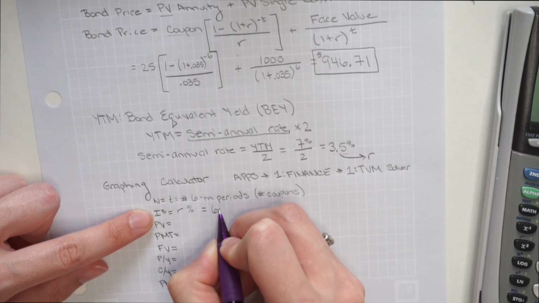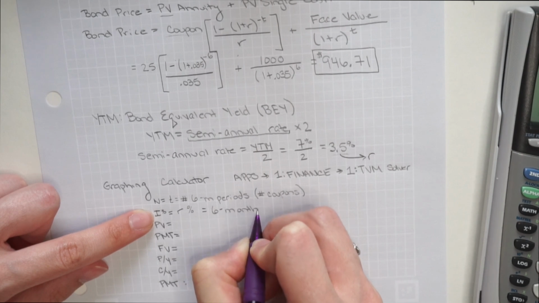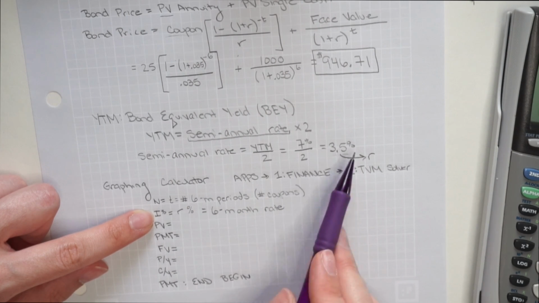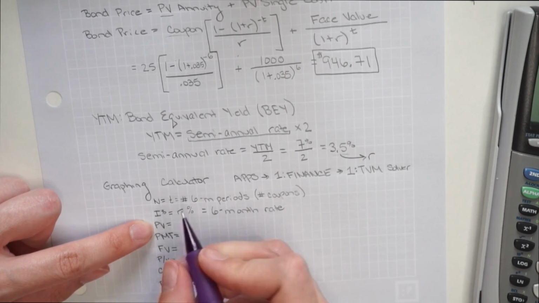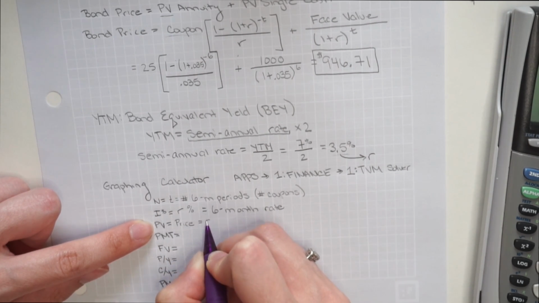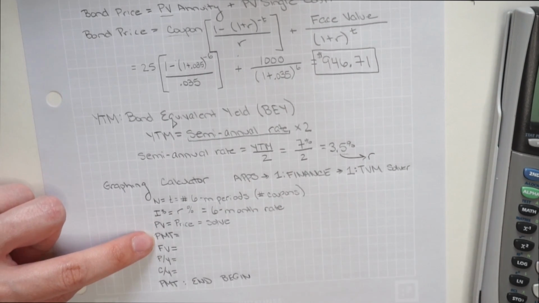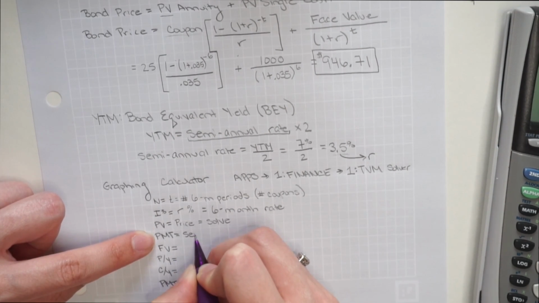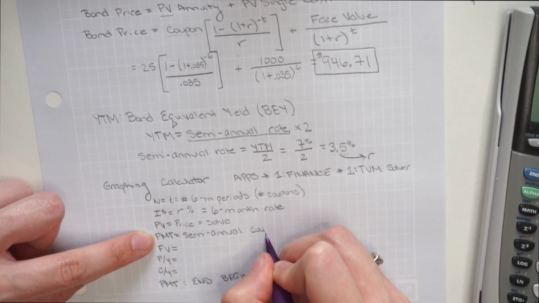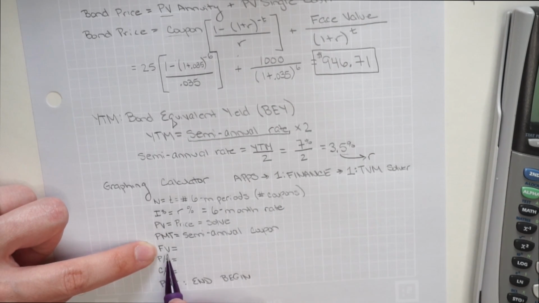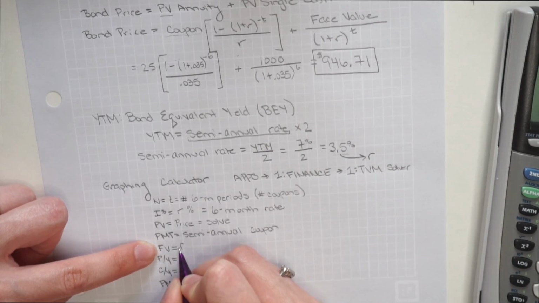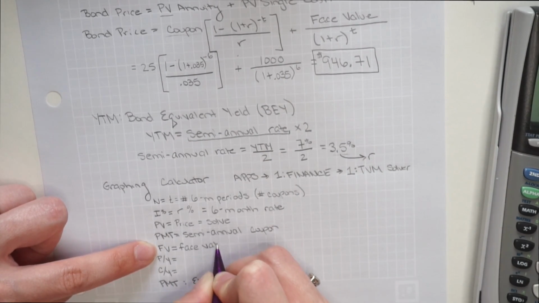So I want this one to be my 6-month rate, which is my yield to maturity divided by 2, 3.5%. Next up, present value. So that's what we're solving for. Payment, that is my semi-annual coupon. FV stands for future value, which is our face value in this case.